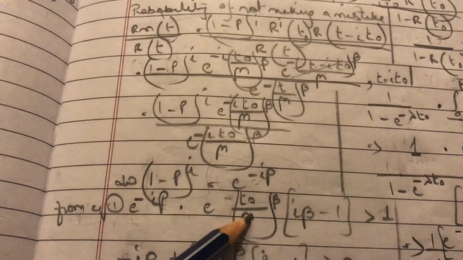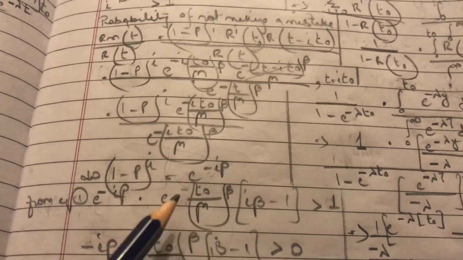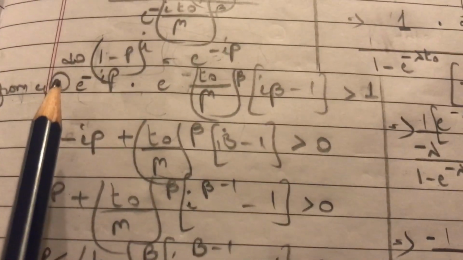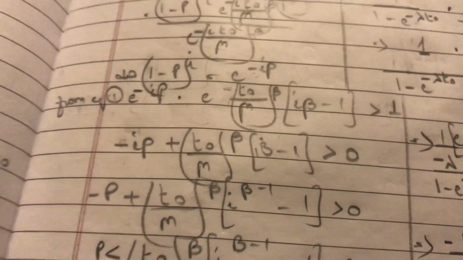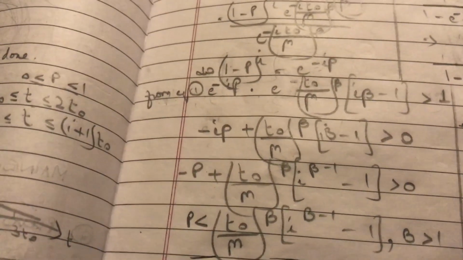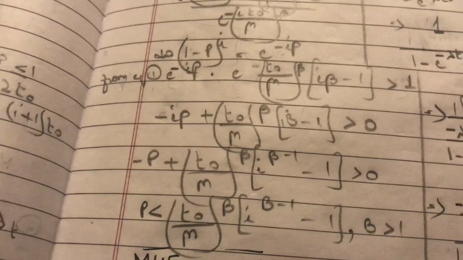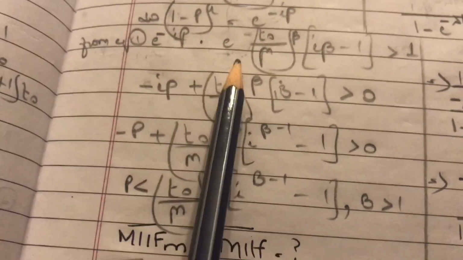We create this equation: E at the minus T0 over beta over eta at the beta I beta minus 1. We wrote it in the form of E because this was also in the form of E, and we say it as greater than 1, because when we have the equation in the form of exponent, we call it greater than 1.